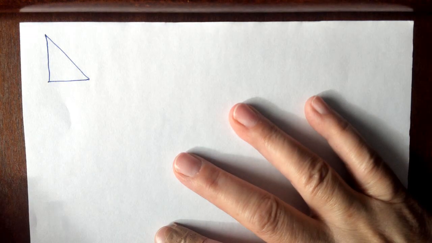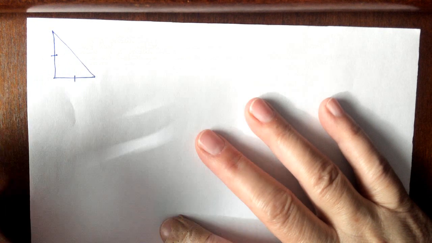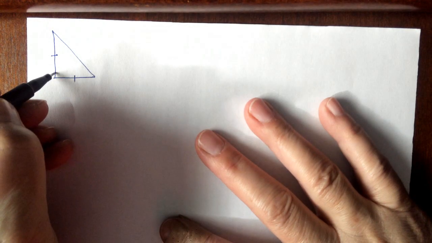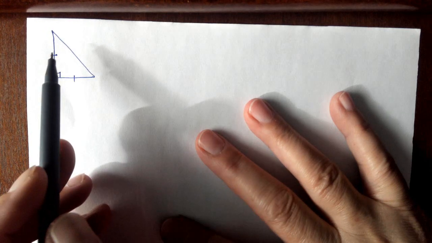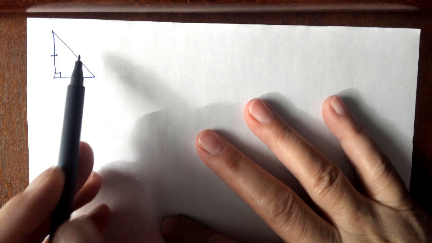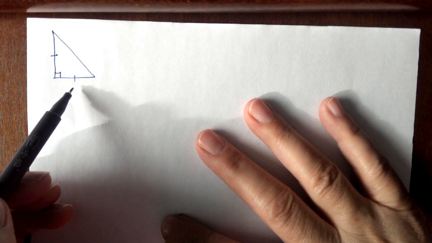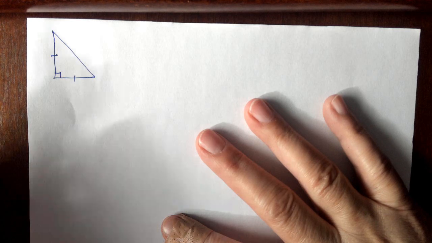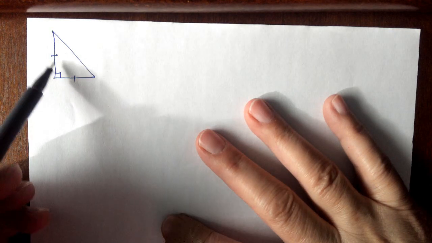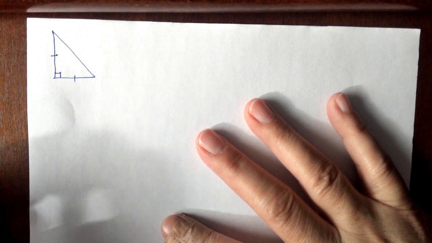Isosceles means we have two equal sides, so we'll have to pretend this is a pretty picture. So this leg and this leg are equal, and there's a right angle between them. When the two legs are equal, you can't have a hypotenuse equal because the hypotenuse is always longer than your legs. When your two legs are equal, you get an isosceles right triangle. It's a special circumstance. And depending on how big those sides are, you can predict the hypotenuse really easily.